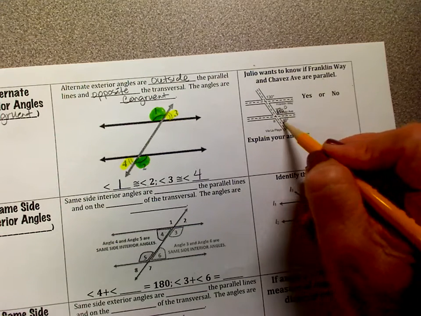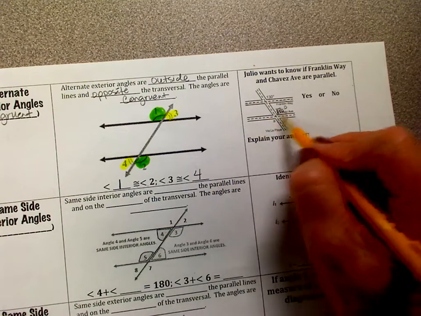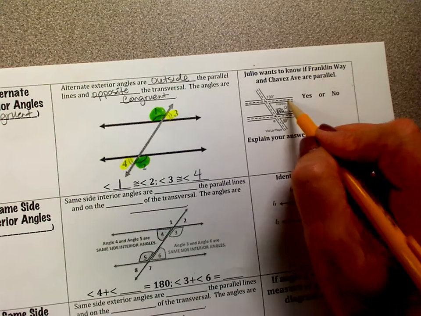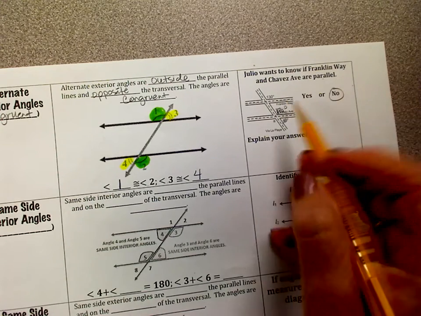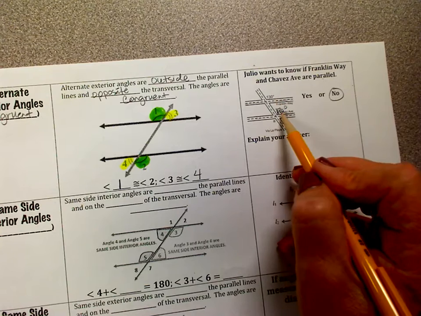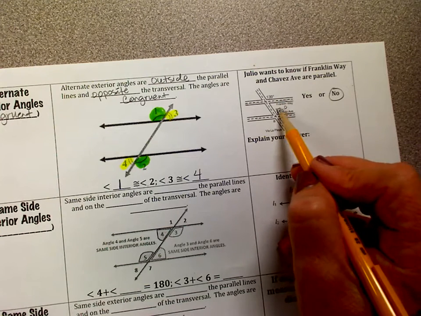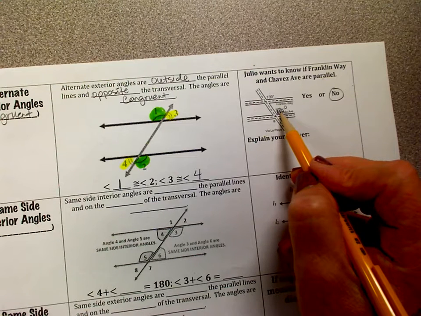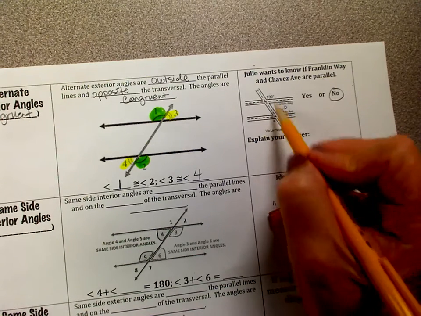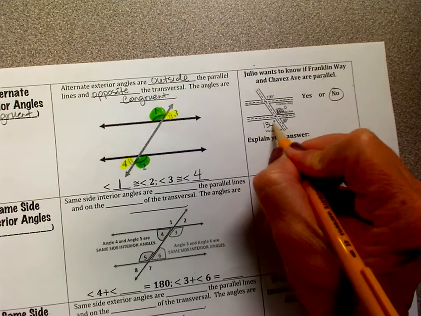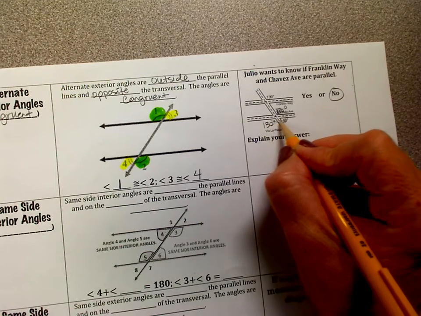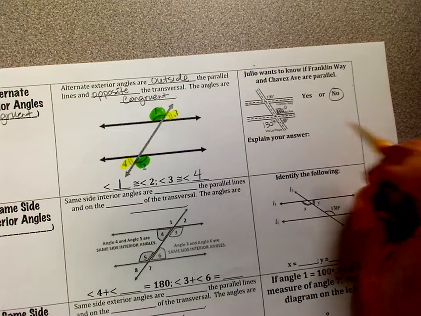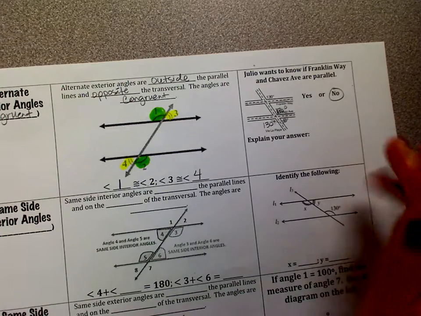So it's proving that these are not parallel, and we haven't really discussed this. If that's 130, and that's 130 based on corresponding angles, but also alternate exterior, that's going to be 130. But then this 130 and this 40 don't add up to 180.